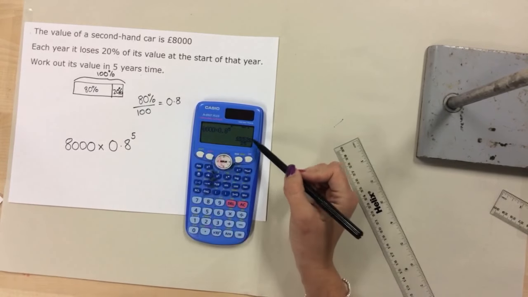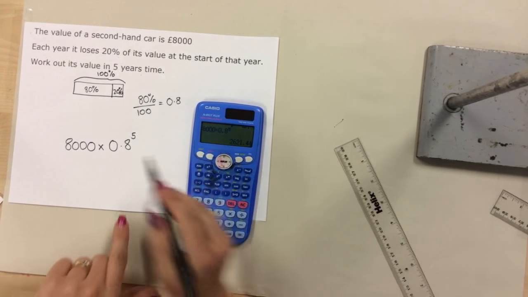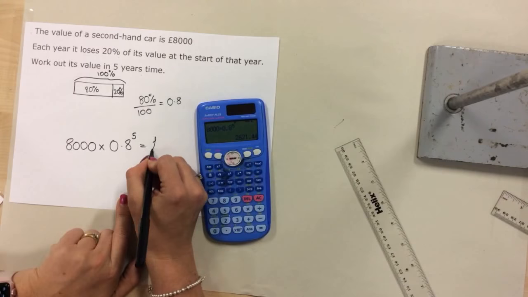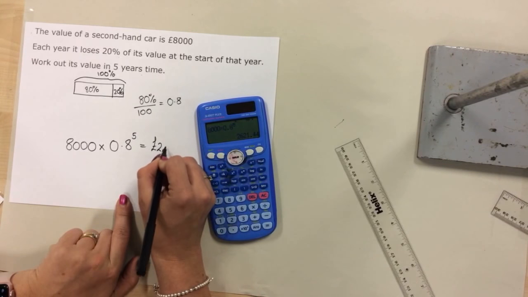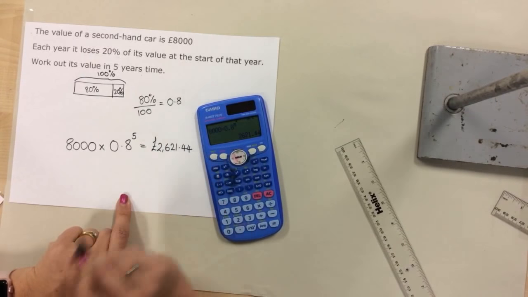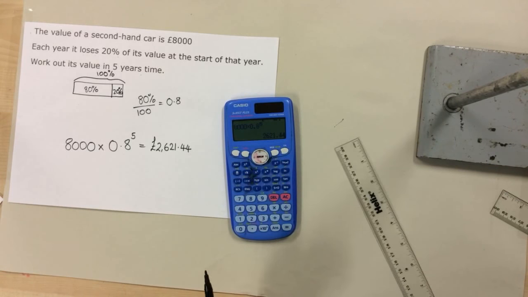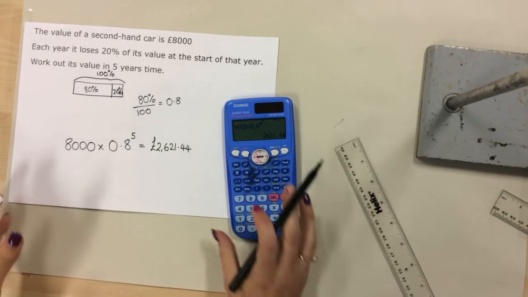It's given me a fraction, but I don't want a fraction, so I'm going to press the SD button to convert it, and it gives me a final answer of £2,621.44. So after 5 years' time, that's how much the car's going to be worth after losing 20% every year.